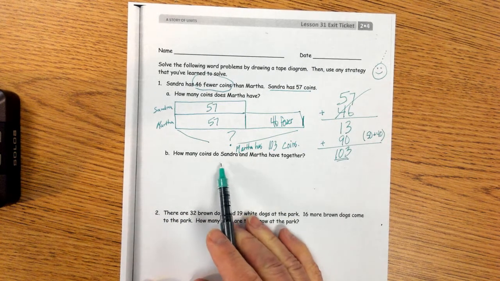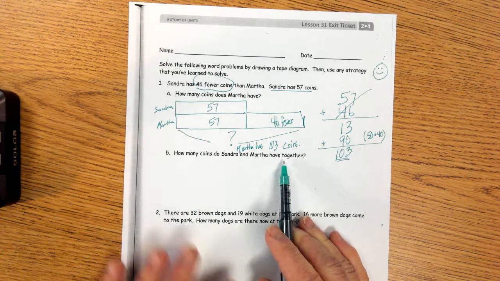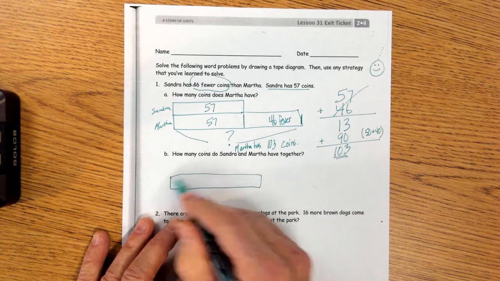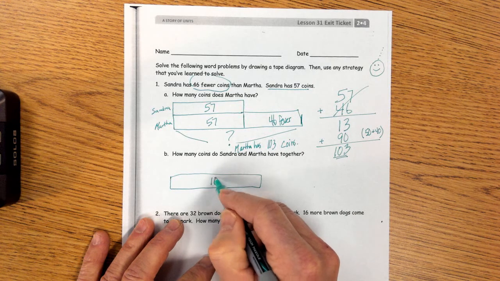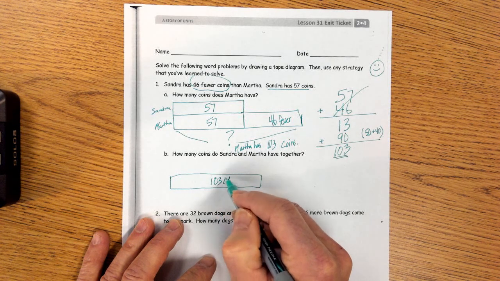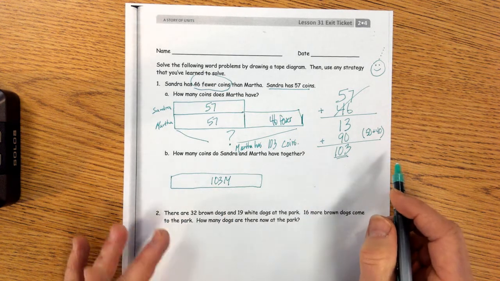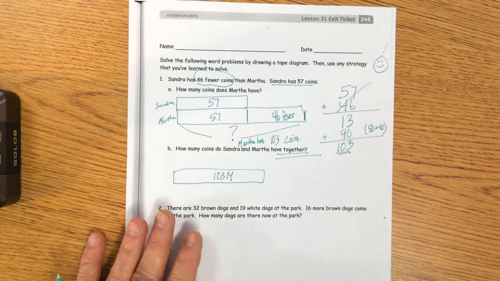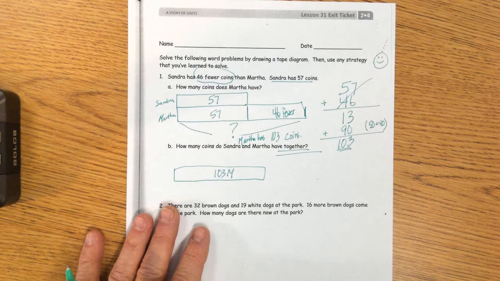How many coins do Sandra and Martha have together? Well, now we know Martha has 103, right? I'm going to label that too. 103. M for Martha. Now, I notice here that it says put them together. So it helps my brain. I don't know if it helps you.